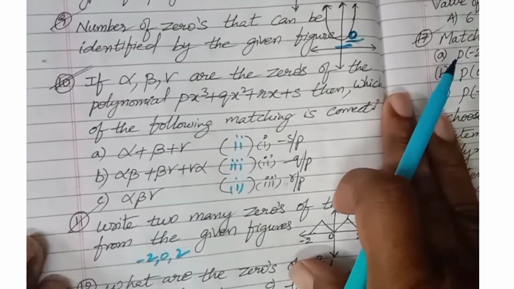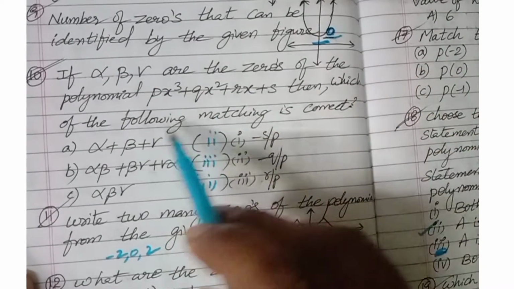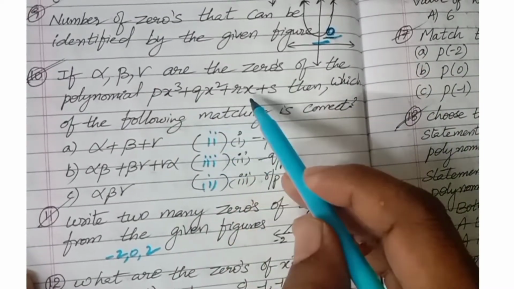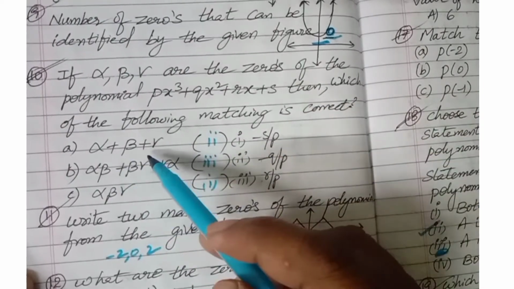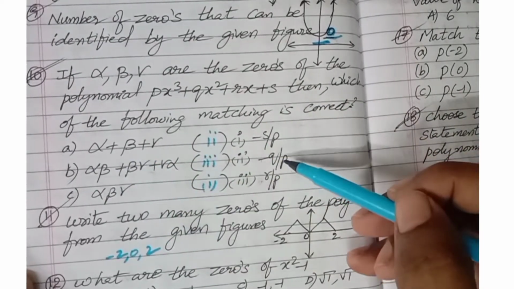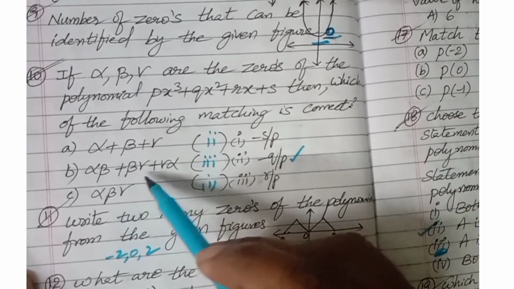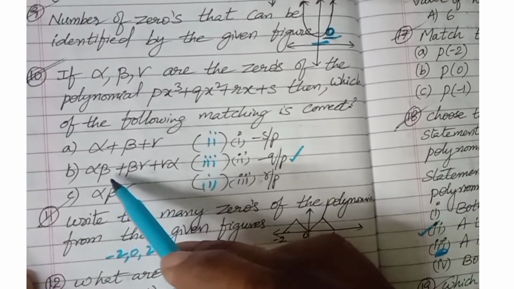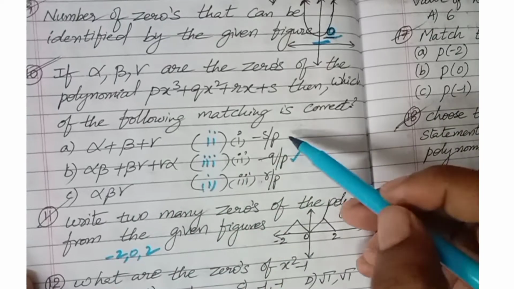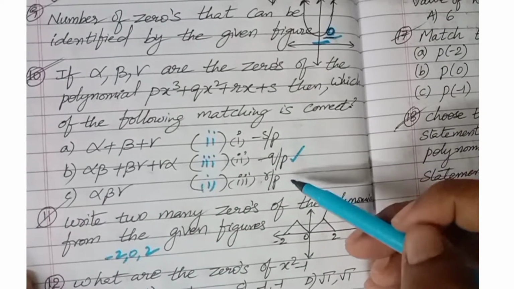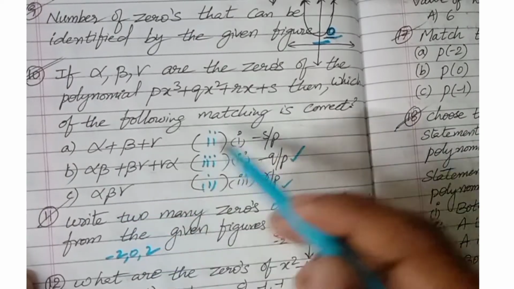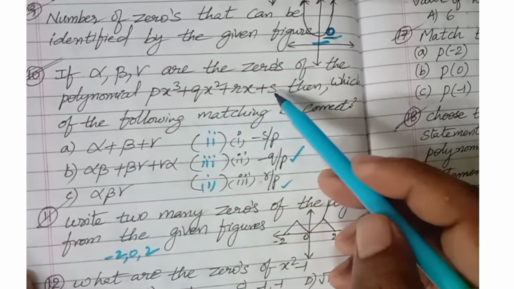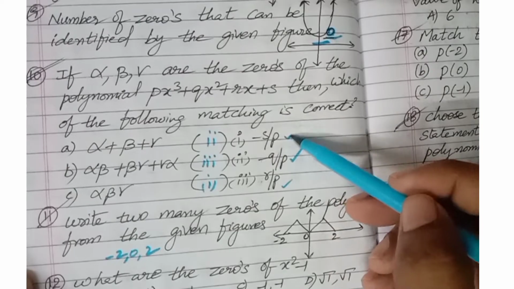Next, alpha, beta, gamma are the zeros of the polynomial px cube plus qx square plus rx plus s. Then which of the following match is correct? The sum of the roots is minus q by p. The sum of the products of two roots, alpha beta, beta gamma, gamma alpha, is r by p. Alpha beta gamma is minus s by p.